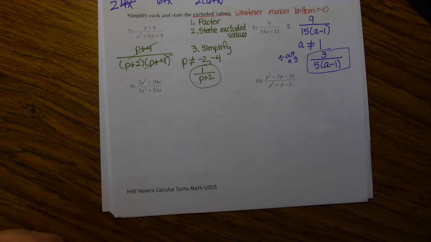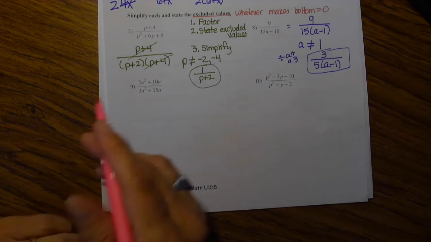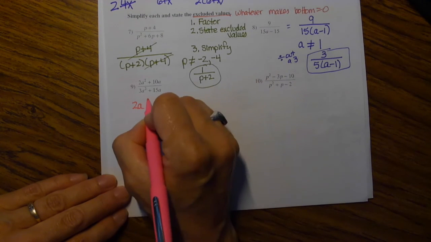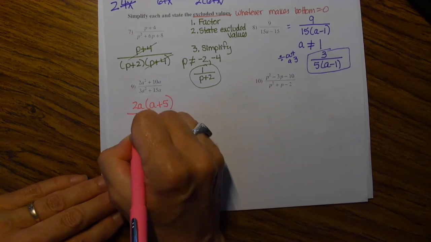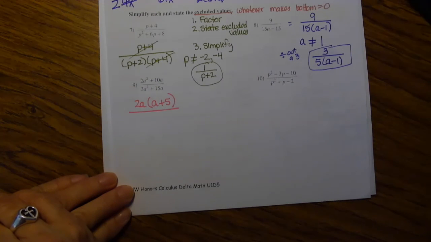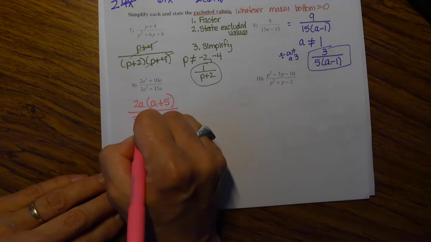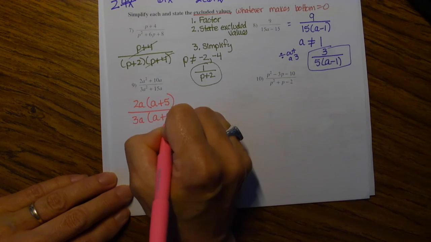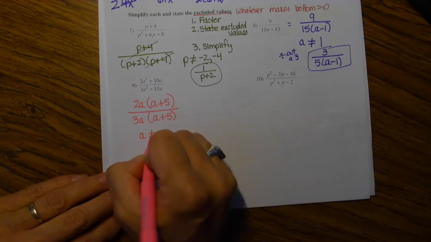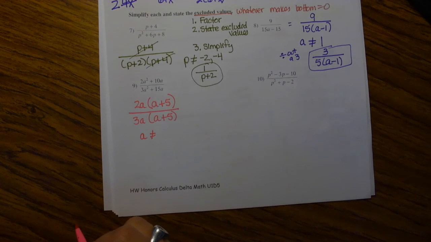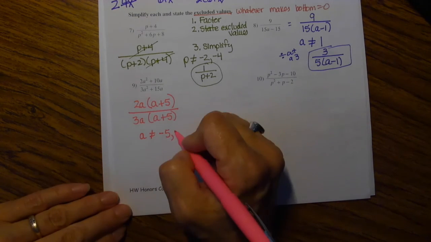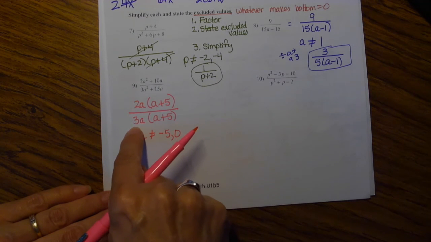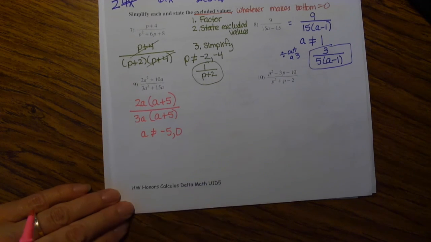All right. This one. What can we factor out? 2a. And what is left? A plus 5. What can we factor out of the bottom? Okay, what can A not equal? -5 or 0. If you've got 3a here, if you plug a 0 in, that's going to create a 0.